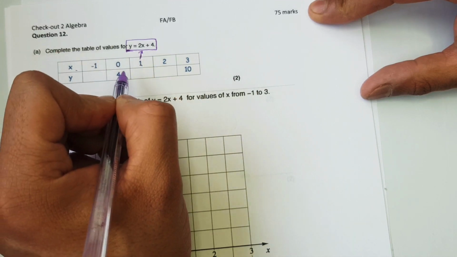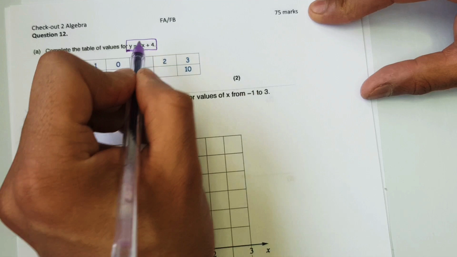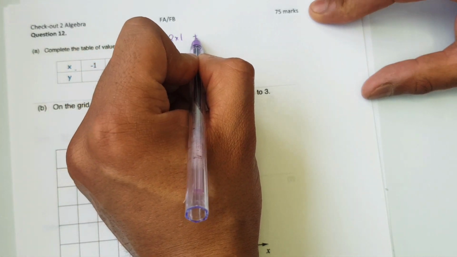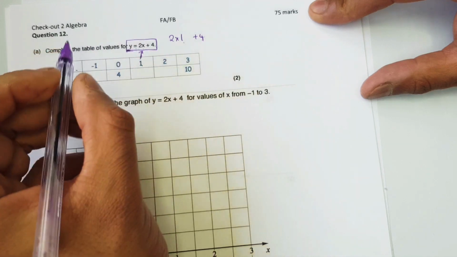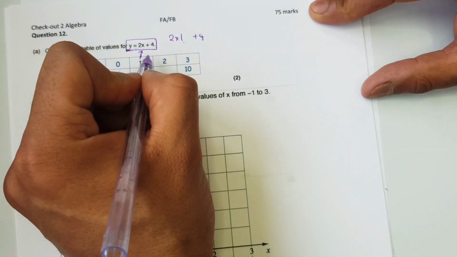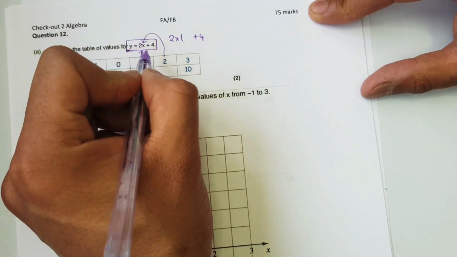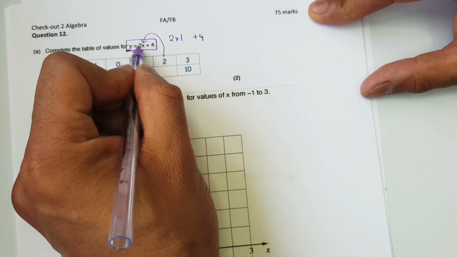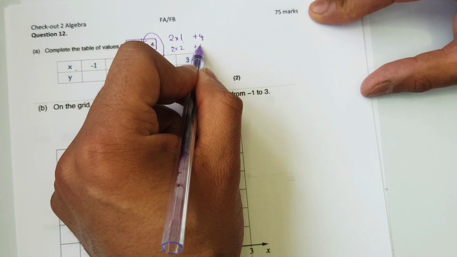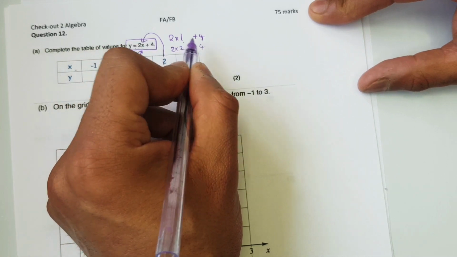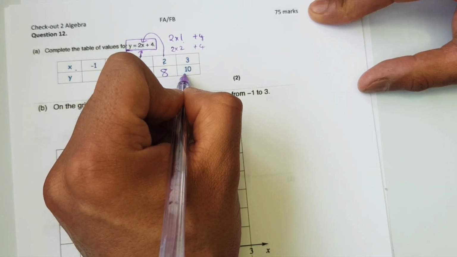Put 1 inside there. So you have 2 times by 1, add 4. 2 times 1 is 2, add 4, and that's 6. Then you're going to put 2 inside here when x is 2. 2 times by 2 is 4. Then you're going to add 4. 4 add 4 is 8. This one's done for you.